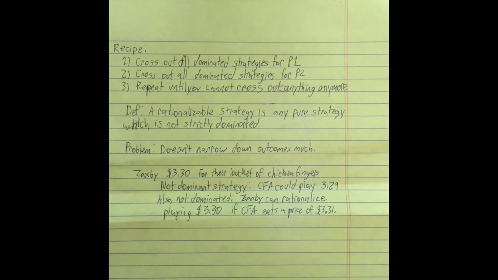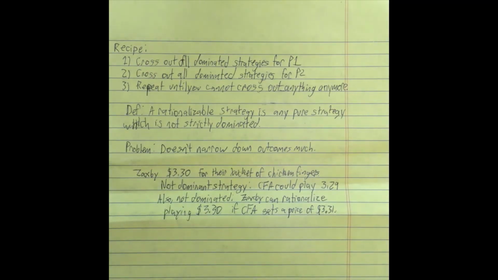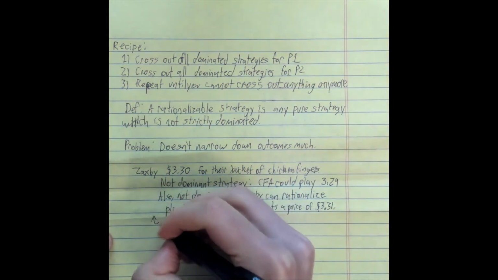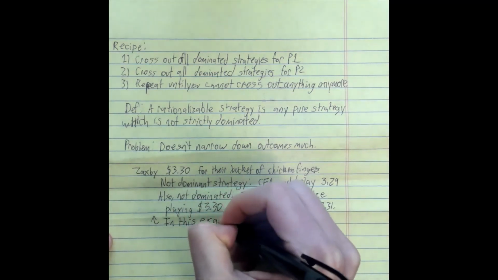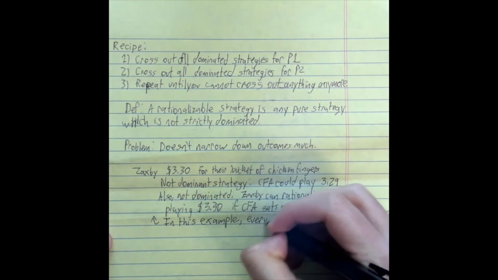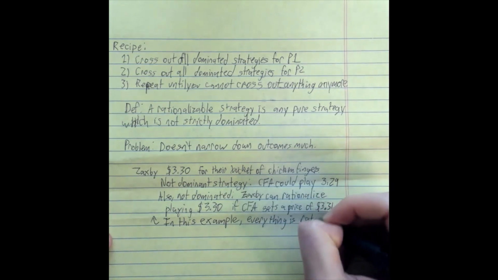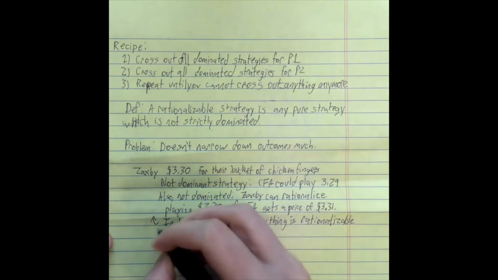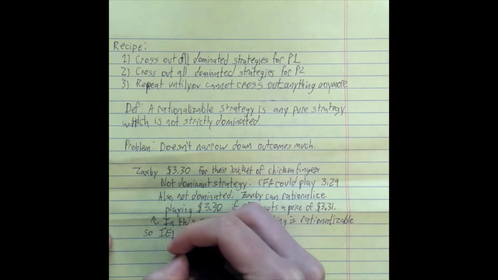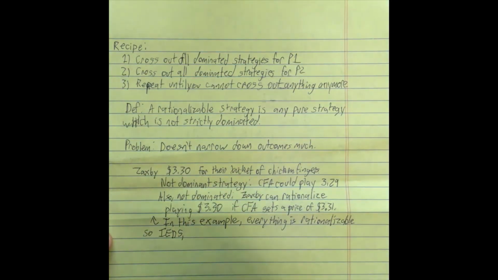Like Zaxby's probably made a mistake in that world where demand is all going to go to Chick-fil-A, but there's a rationalization for it. And so in that sense, it's not strictly dominated, it's rationalized. But we could think about that at any price. If I said, "Why are you charging $9.90?" You could say, "Well, I thought Chick-fil-A was going to charge $9.91." Or if Zaxby's set a price of $100, the manager could say, "I thought it would be $101 that Chick-fil-A would charge." So the problem in this case: everything is rationalizable. So iterated elimination of dominated strategies doesn't really narrow down our prediction at all.